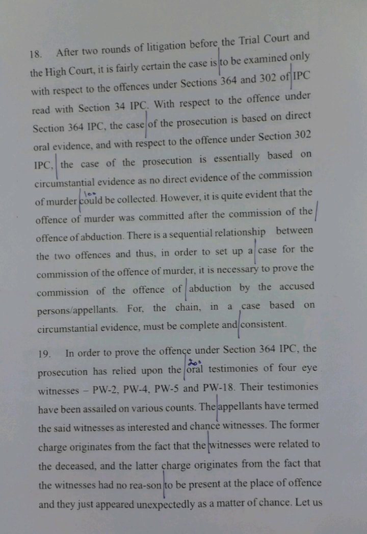After 2 rounds of litigation before the trial court and the High Court, it is fairly certain the case is to be examined only with respect to the offences under sections 364 and 302 of IPC, read with section 34 IPC. With respect to the offence under section 364 IPC, the case of the prosecution is based on direct oral evidence, and with respect to the offence under section 302 IPC, the case of the prosecution is essentially based on circumstantial evidence, as no direct evidence of the commission of murder could be collected.